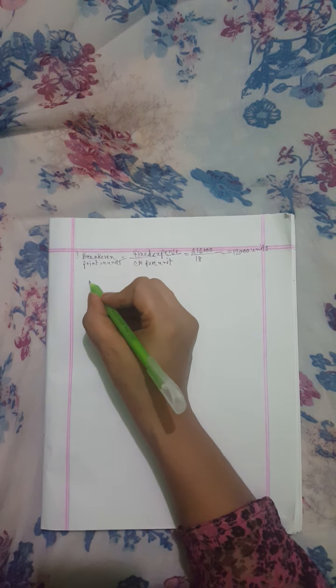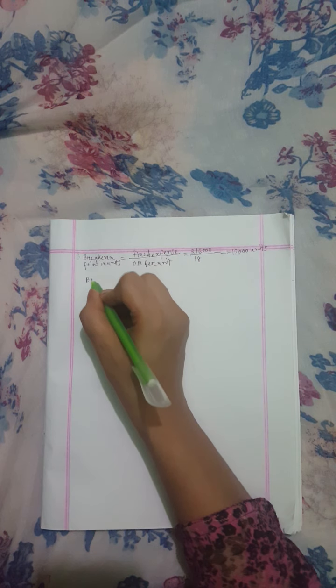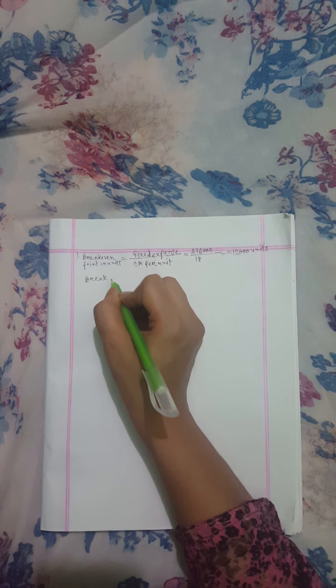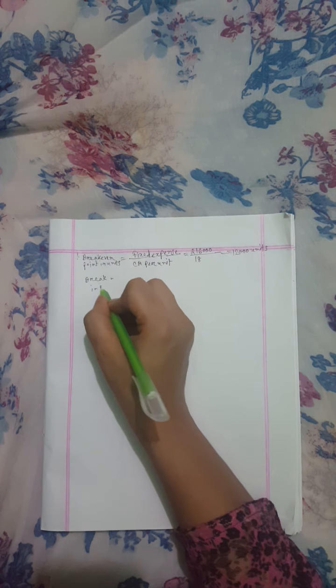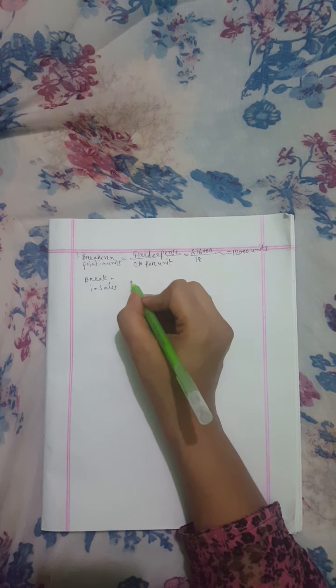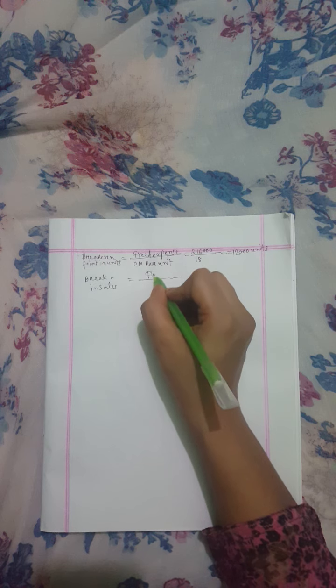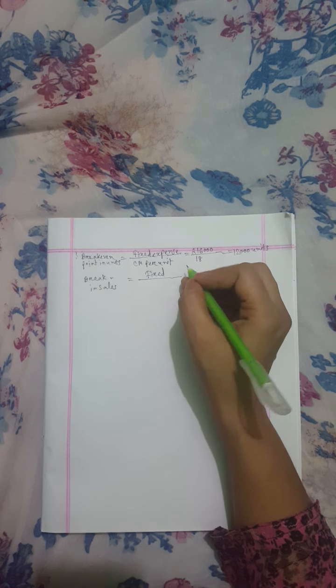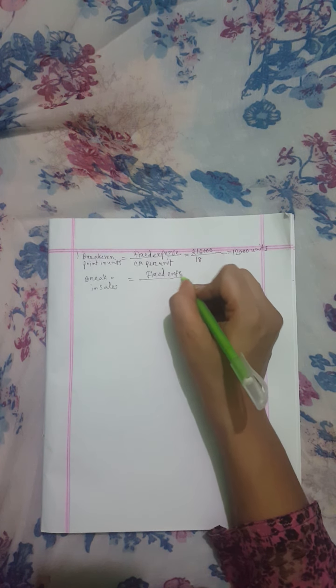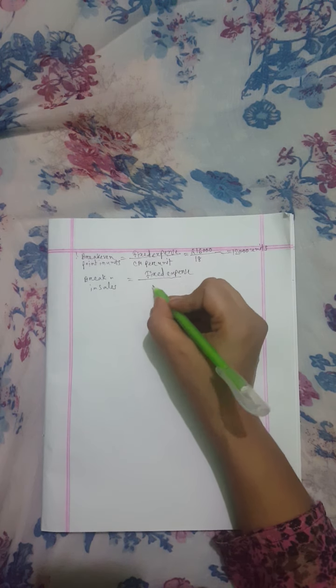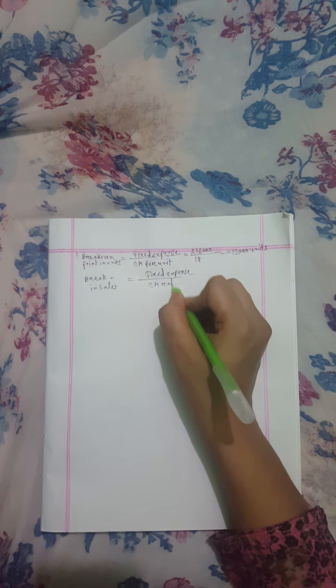Now break-even point in sales. To calculate this, we write first fixed expense, then contribution margin ratio.